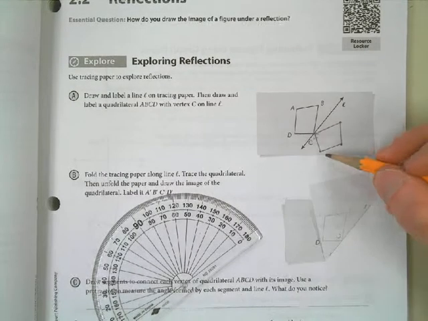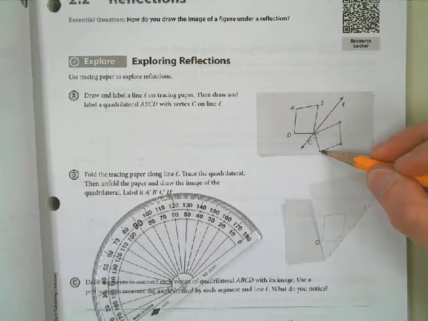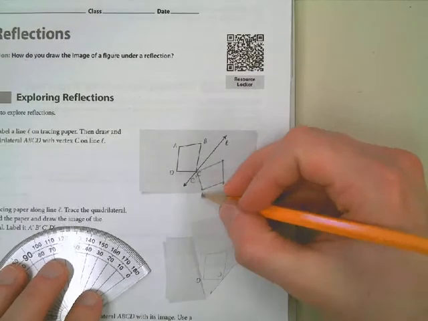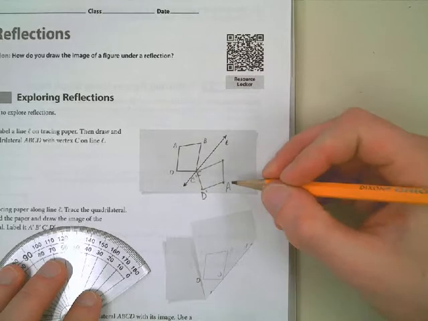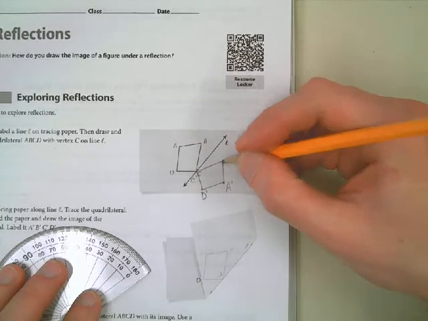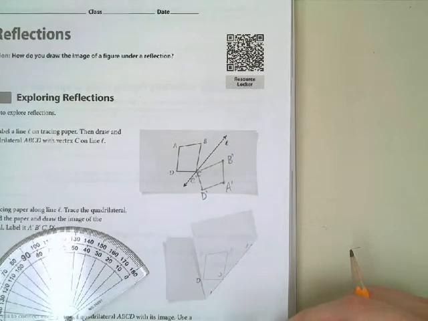Okay, what's the name of this point right here? Yeah, this is D prime. Let me zoom in some here. You guys maybe have some trouble seeing. Okay. D prime right here. What's the name of this point? A prime, right? It reflected from A. And what's the name of this point? B prime.